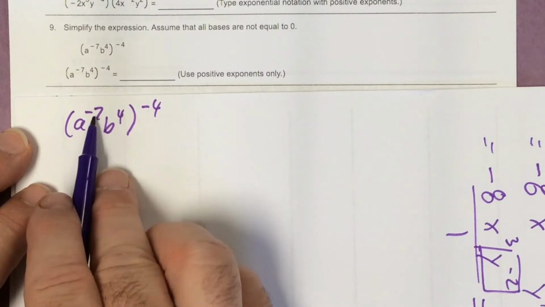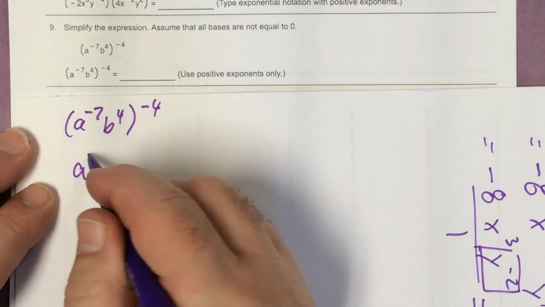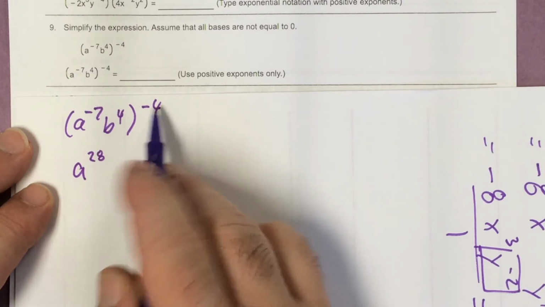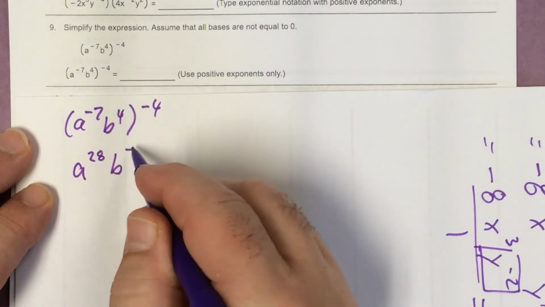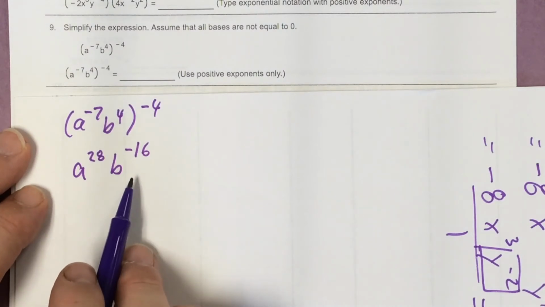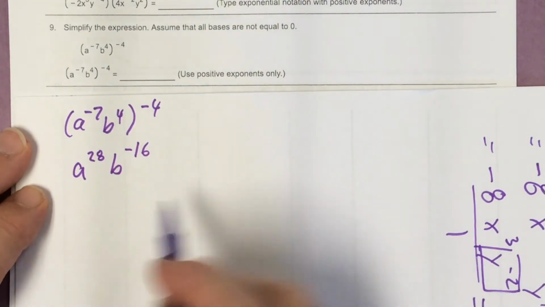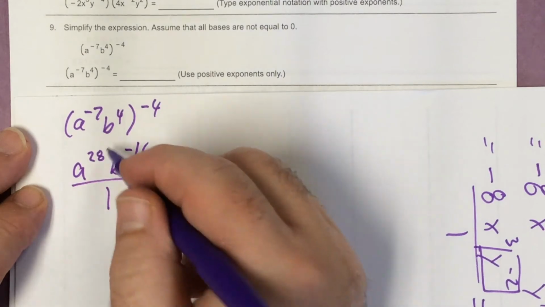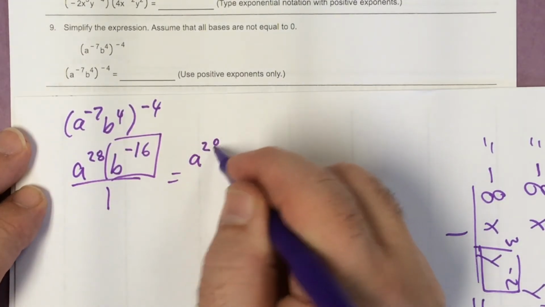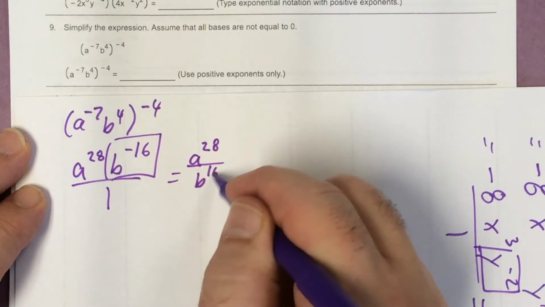So a to the negative 7 times negative 4, that would be a to the 28th. b to the 4 times b to the negative 4, that's going to give me b to the negative 16. Now that would be my final answer, except that I have to write all of these with positive exponents. So if I put that over 1 and I box my b because it's negative, that'll give me a to the 28th over b to the 16th.